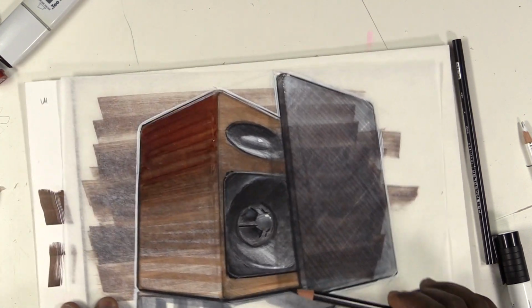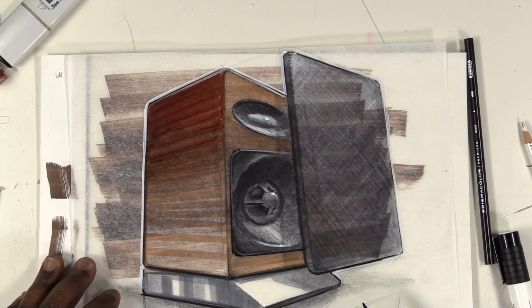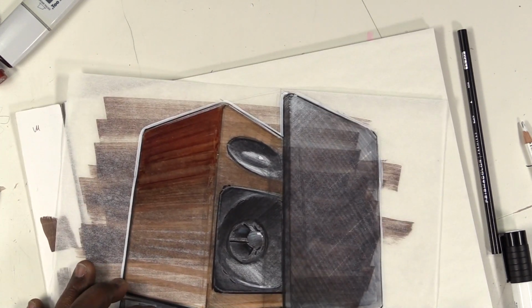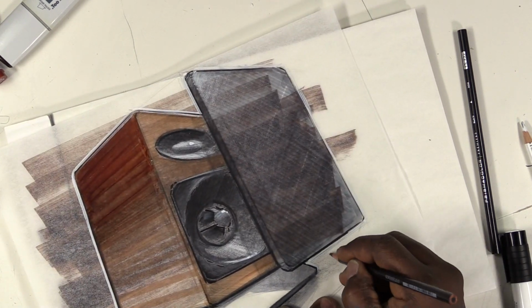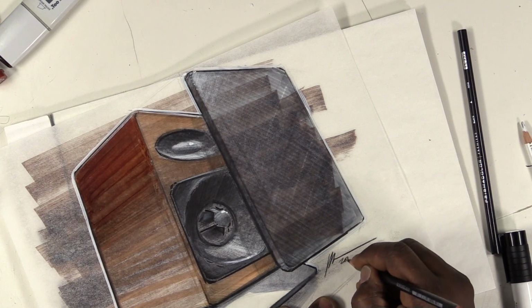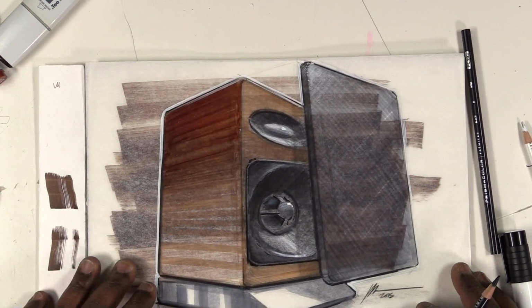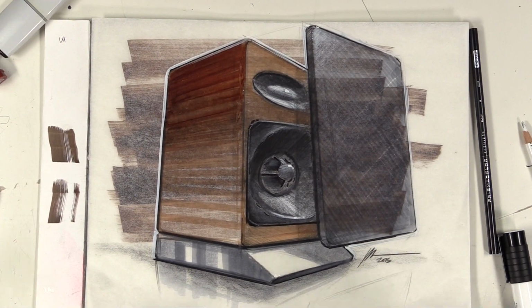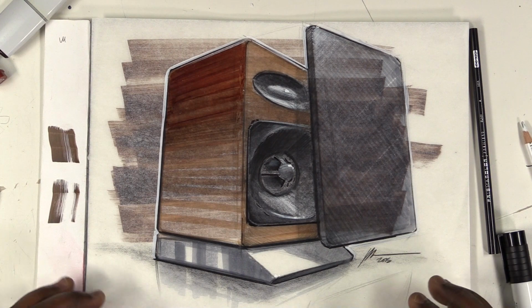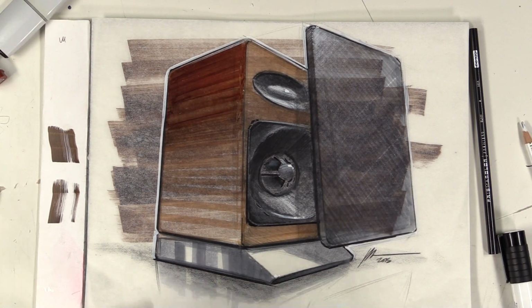And this will vary the light a little bit on the front of my drawing. All right, and as always, sign your work, and we're done. So you can see that with some creative, thoughtful approaches to using marker as a tool with tracing paper and pen and pencil, you can really bring life to a drawing.